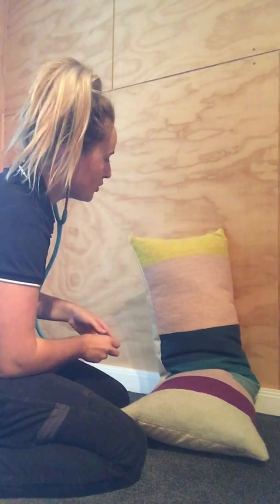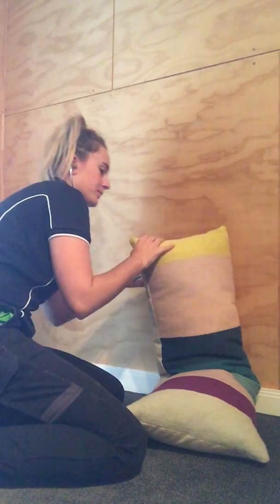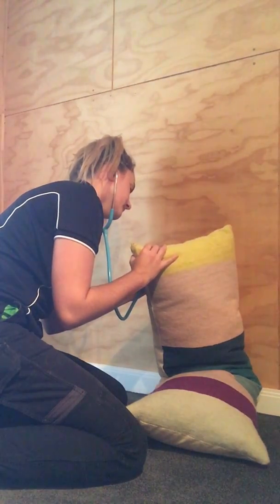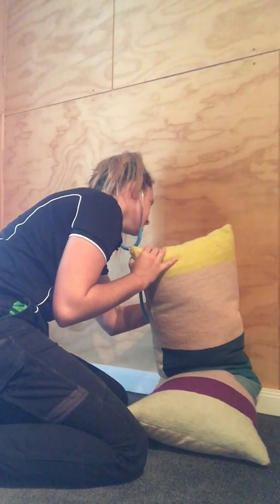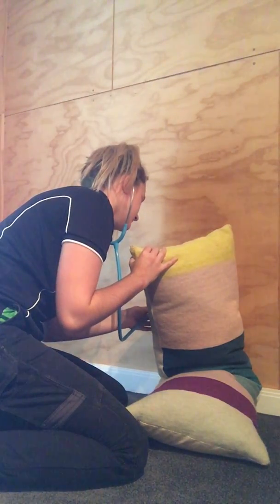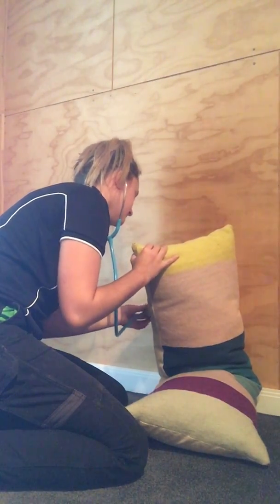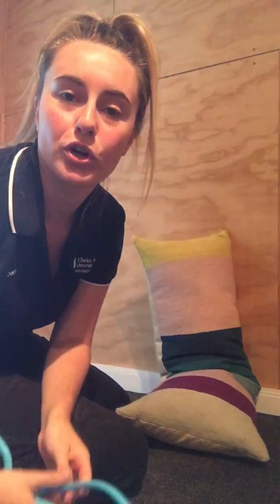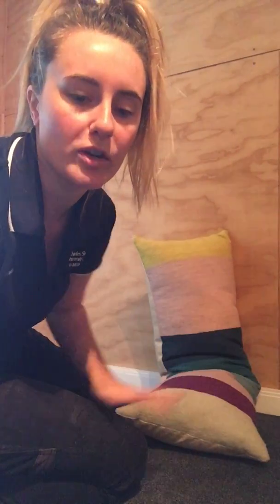Now, do you mind if I check it on your back as well? Beautiful. So her airways, I've just checked that through my stethoscope, and my partner's also done a respiratory rate.